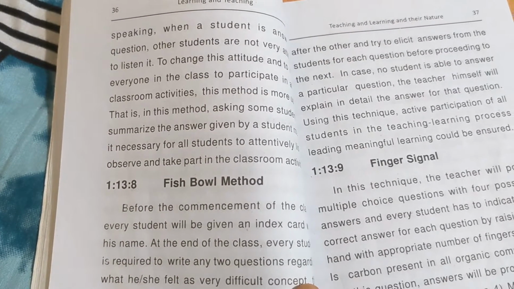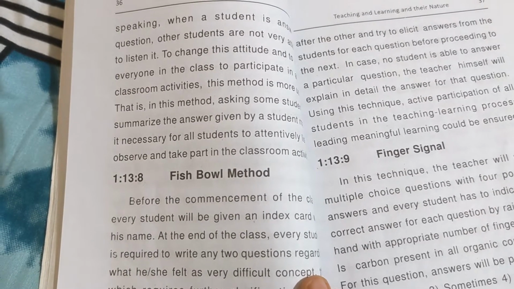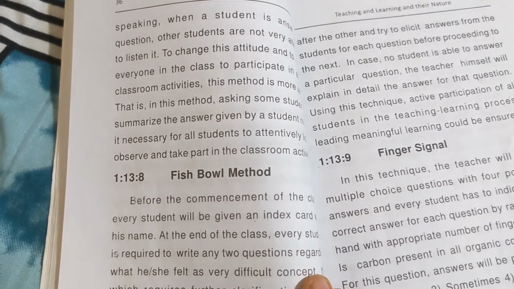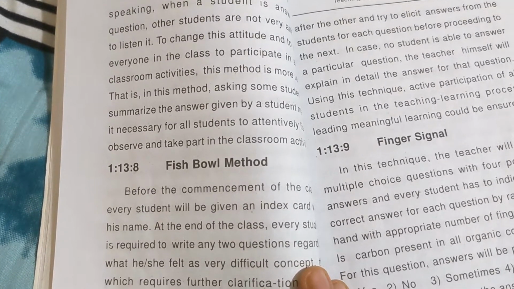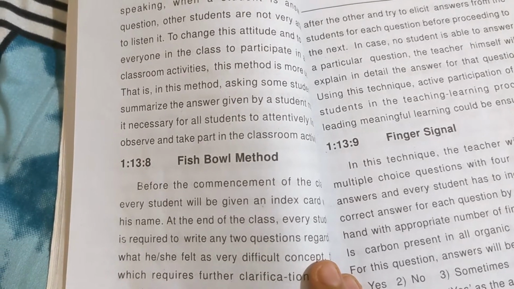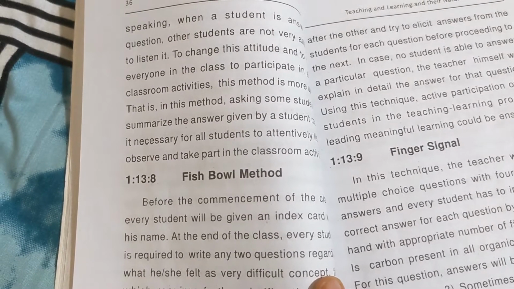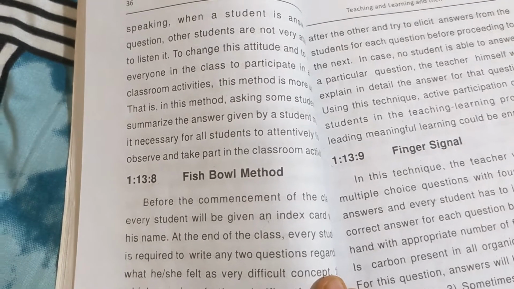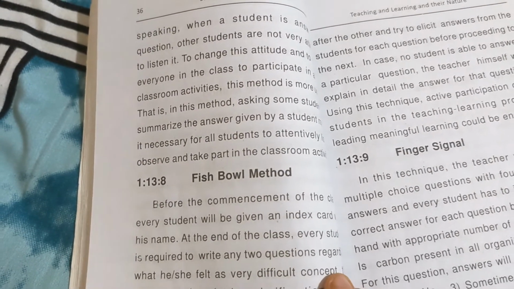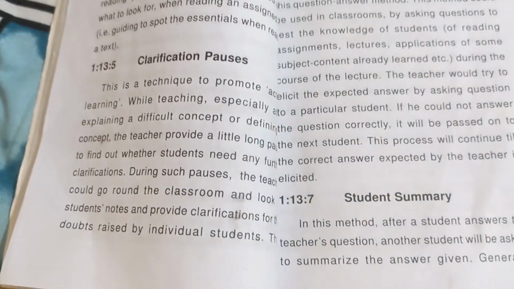But when you ask another student to summarize the answer given by that student, definitely all students will pay attention in the class, because only if they pay attention will they be able to answer the summary question. Otherwise, they will not be able to answer. So they will pay attention when other students are answering the question asked by the teacher. In order to make all the students attentive in class, this method is used. This method is the student summary.